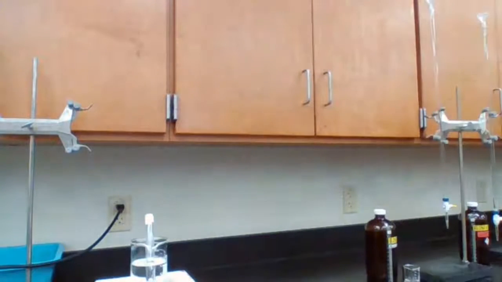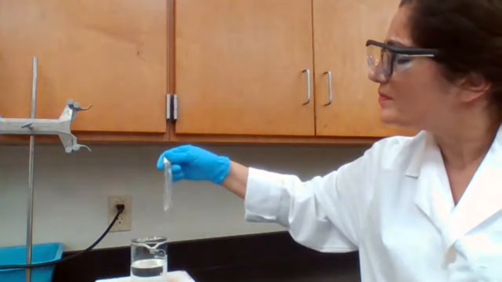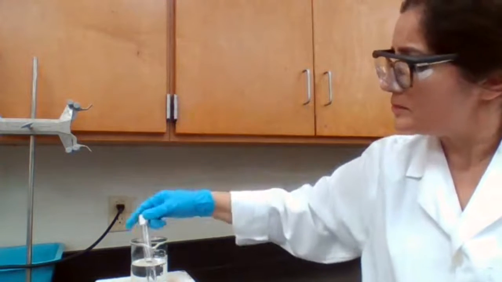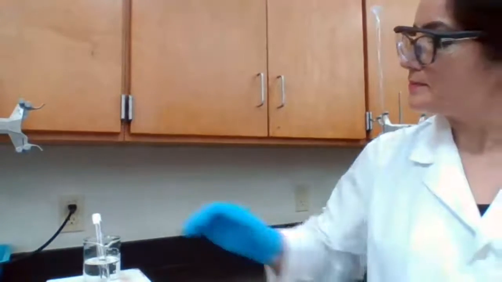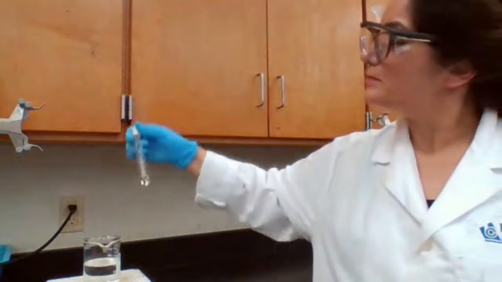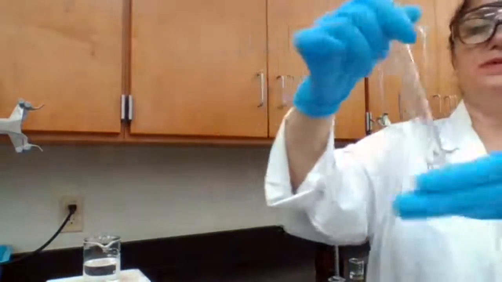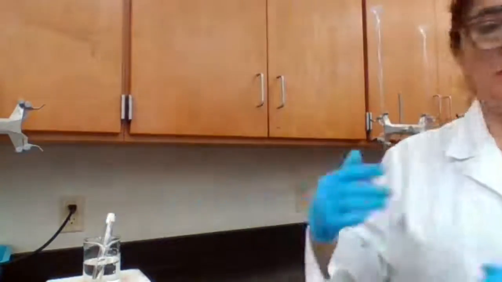It says it's saturated, so. It turned a little cloudy, but no obvious change. So I wouldn't stop here. I'm going to continue heating, see what is actually happening.